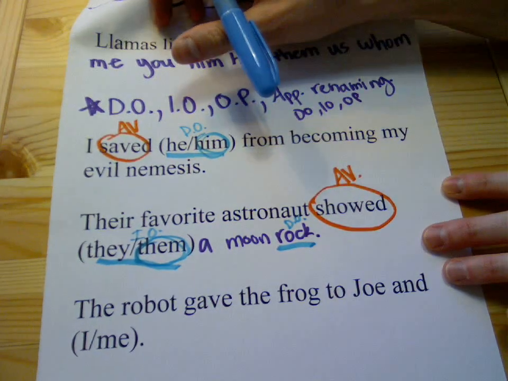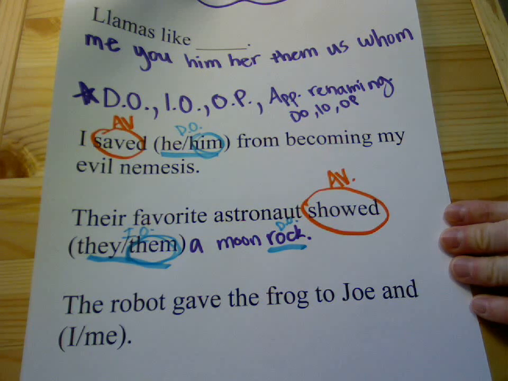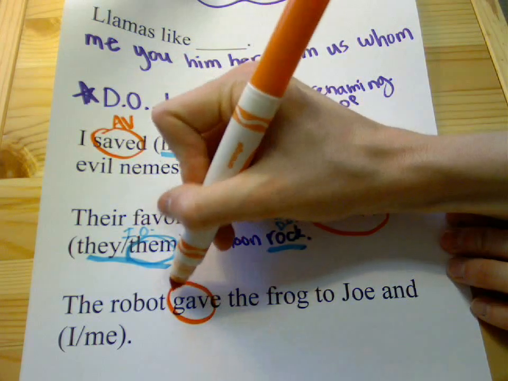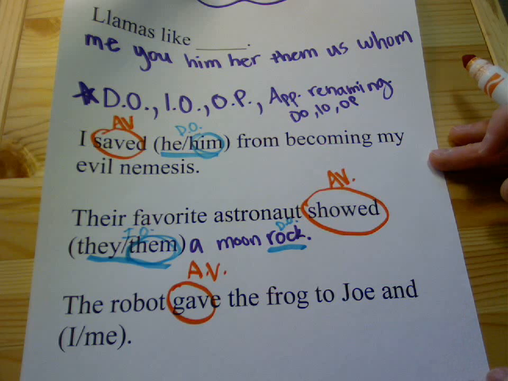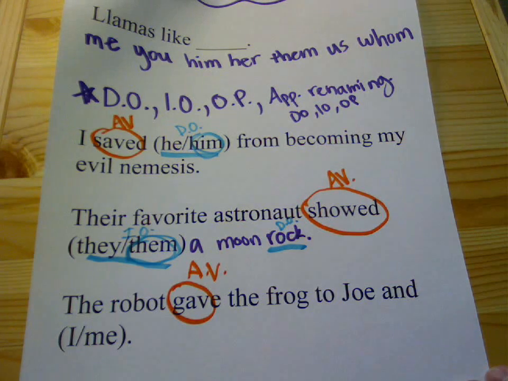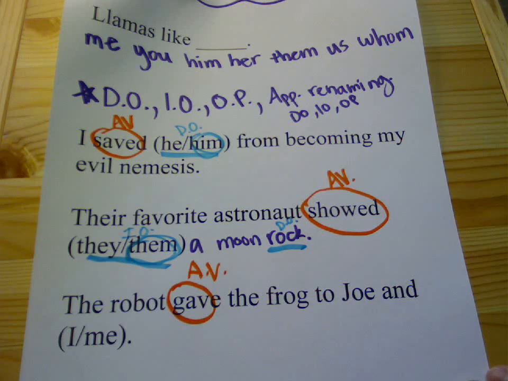The robot gave the frog to Joe and I, or to Joe and me. What's our verb? Gave, action verb. The robot gave the frog to Joe and me. Well, we know frog is our direct object. Gave what? Gave the frog to Joe and I, or Joe and me.